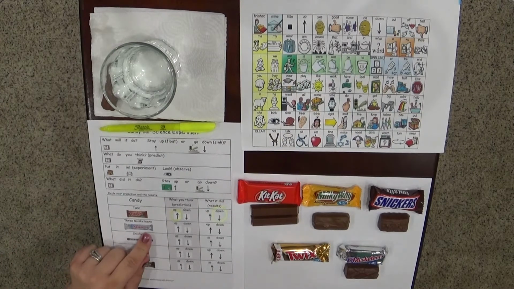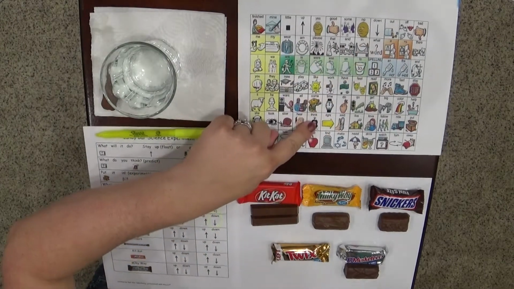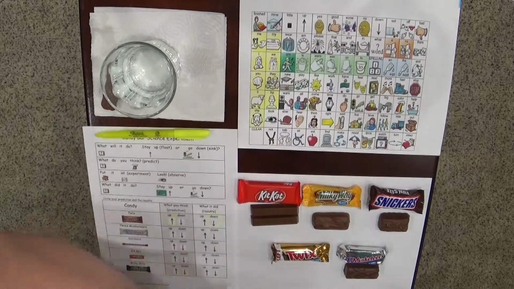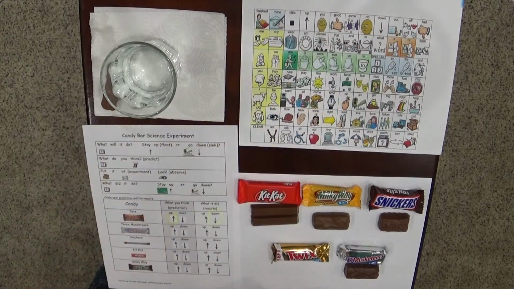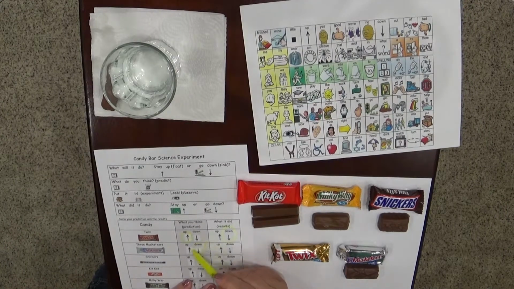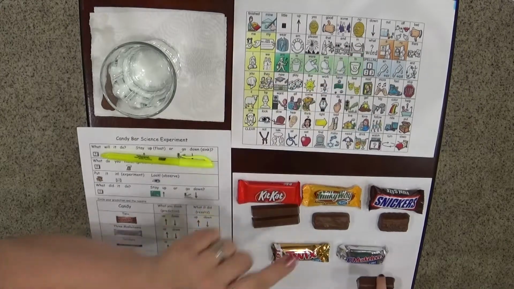Our next one is our Three Musketeers. What do you think is going to happen? Will it stay up or go down? Go down. You think it's going to go down this time and sink? All right, let's see. Go ahead and put it in.